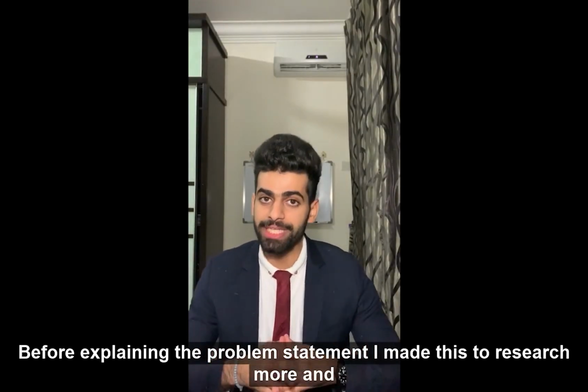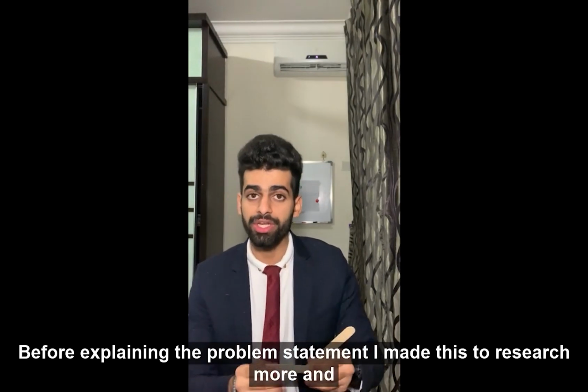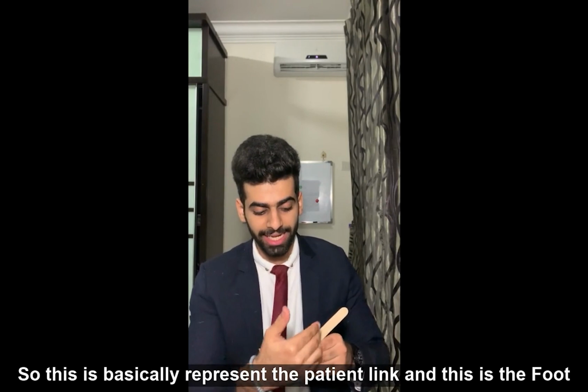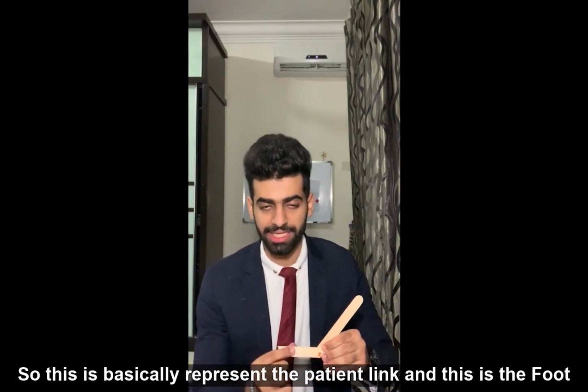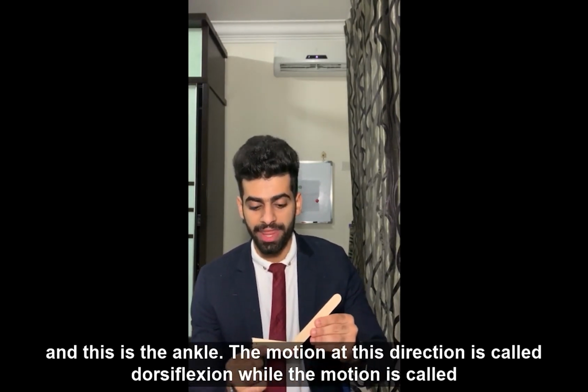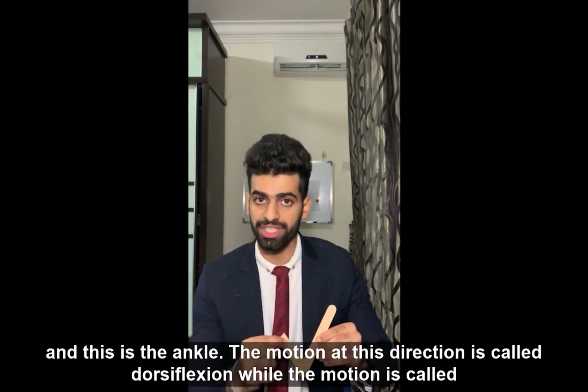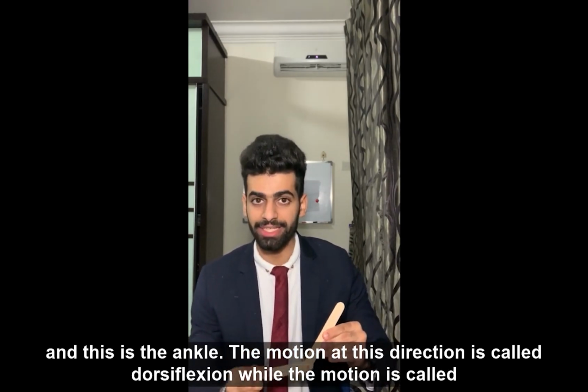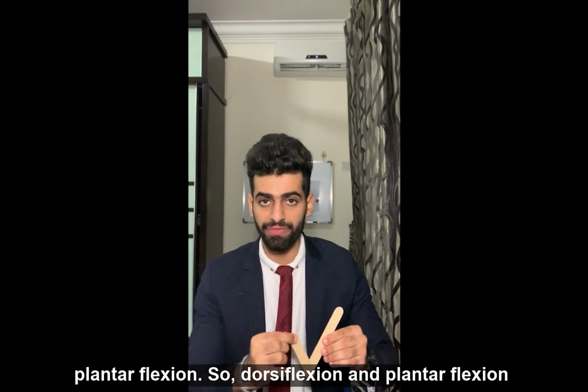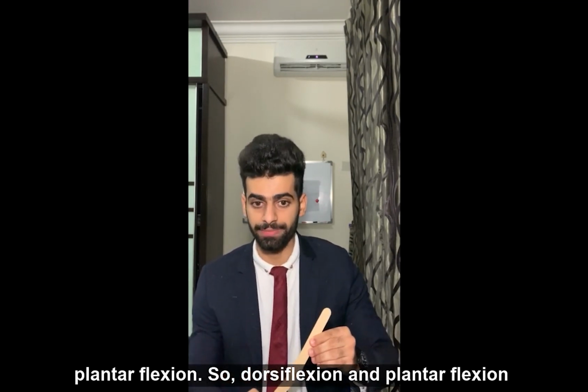Before explaining the problem statement, I made this to illustrate more and to have better understanding. So this basically represents the patient's leg, and this is the foot, and this is the ankle. The motion in this direction is called dorsiflexion, while the motion in the other direction is called plantar flexion. So dorsiflexion and plantar flexion.